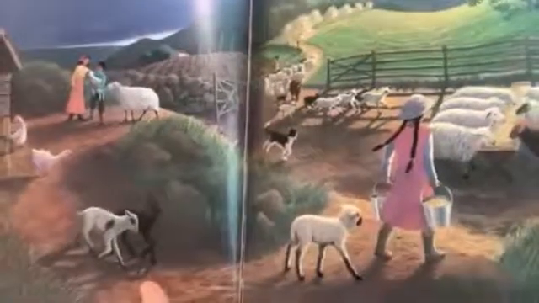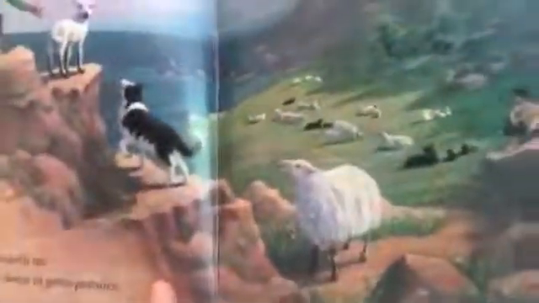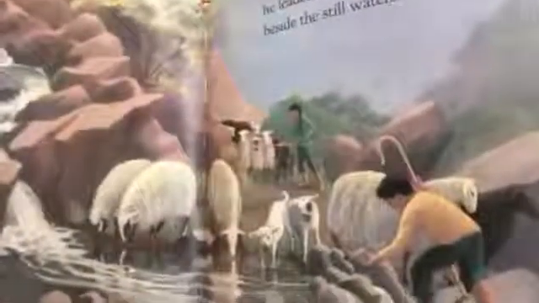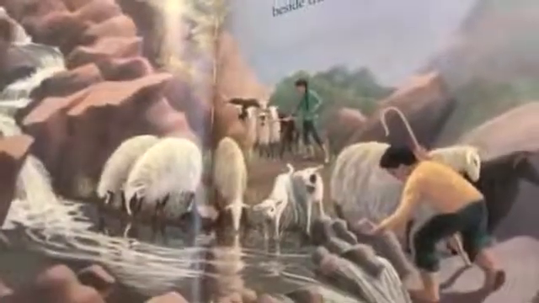The Lord is my shepherd, I shall not want. He maketh me lie down in green pastures. He leadeth me beside the still waters.